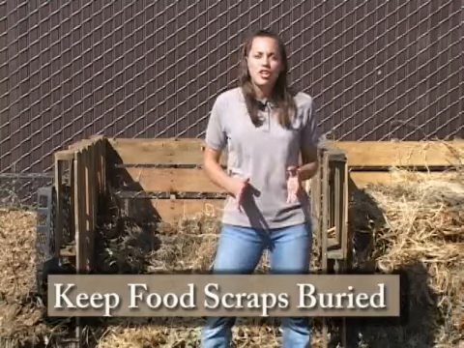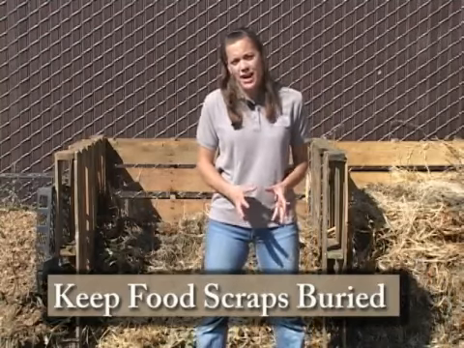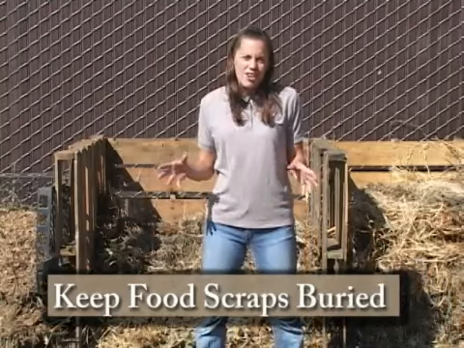One very important thing to keep in mind is if you're adding fruits and vegetables into your pile, make sure that you bury them deep inside the pile. If you leave tomatoes and apple peels and stuff like that on the top of your pile, you're going to be attracting rodents into your compost pile.